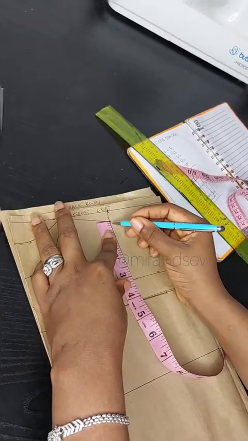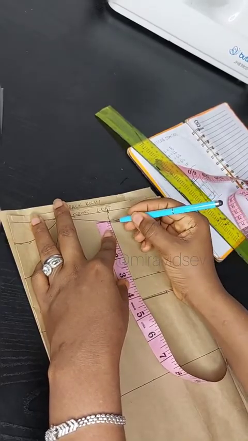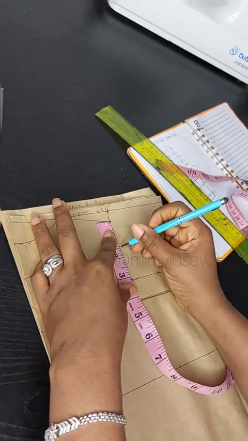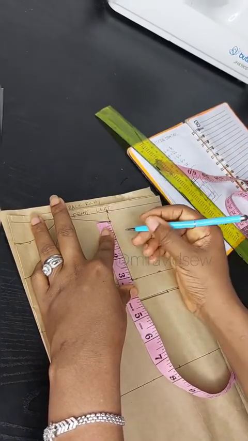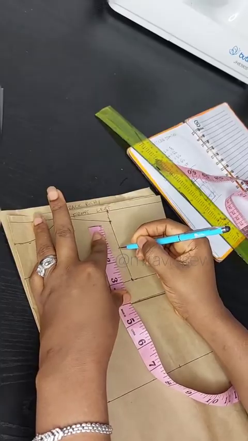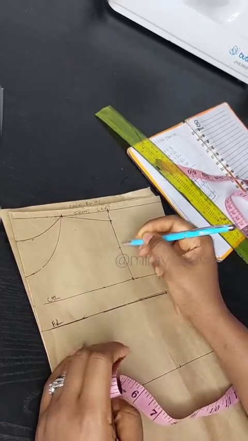I have 3 inches, so you'll be getting the middle of 3 inches, which is 1.5. That's 3 inches divided by 2 is 1.5. Whatever the midpoint is, just mark it.